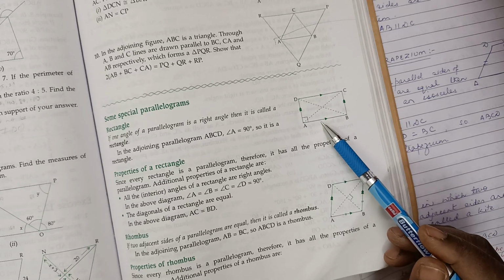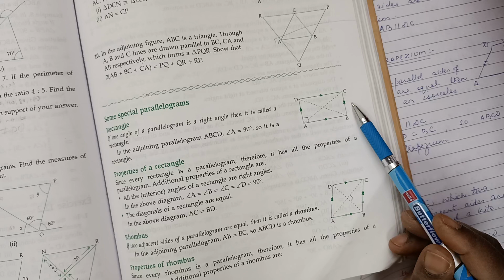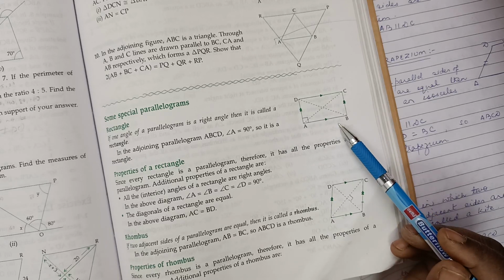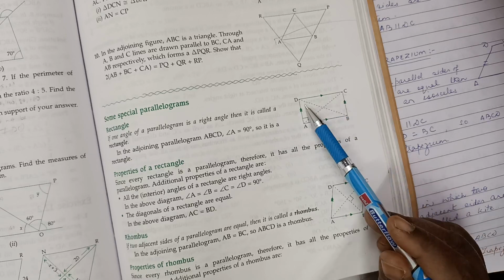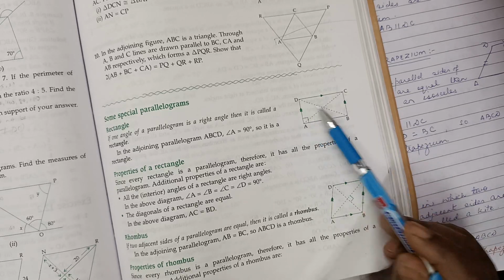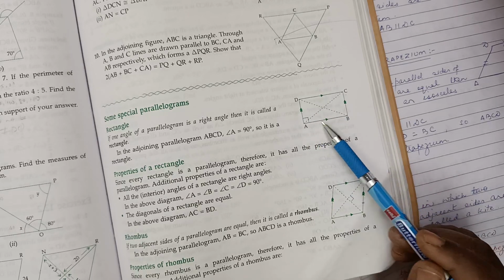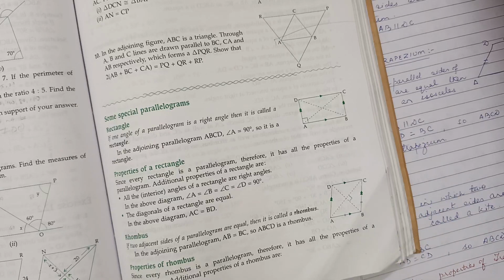The properties of a rectangle are that opposite sides are equal and parallel. Second, all interior angles are equal to 90°, and the diagonals, that is AC and BD, are equal. So these are the properties of a rectangle.